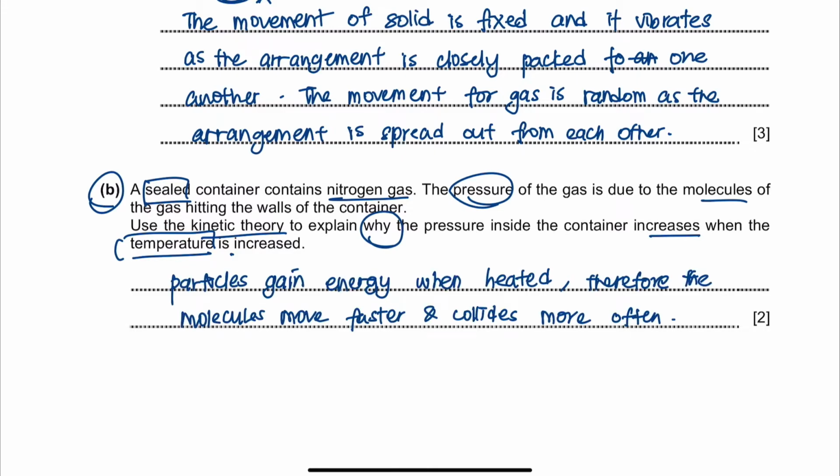Particles gain energy when heated, therefore the molecules move faster and collide more often. If they collide more often, this means that your pressure is also increased.